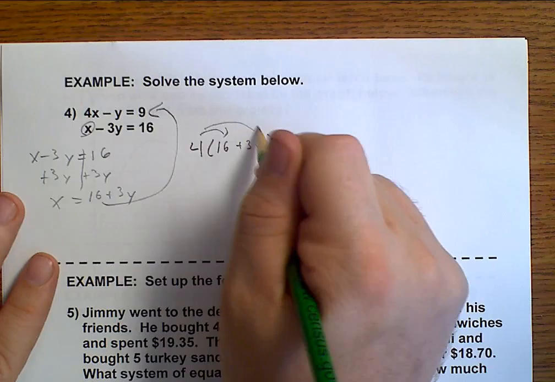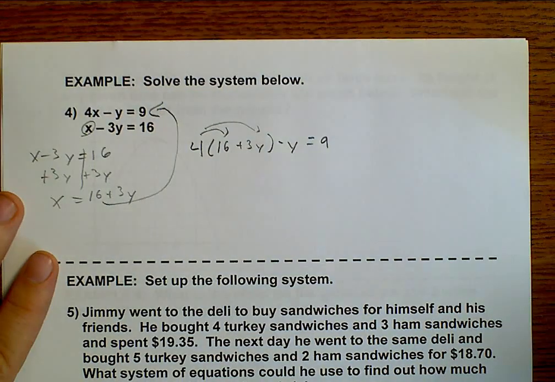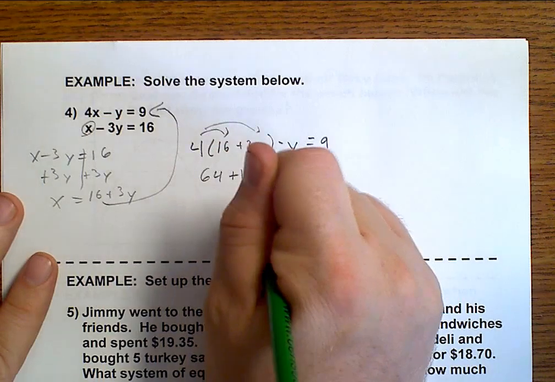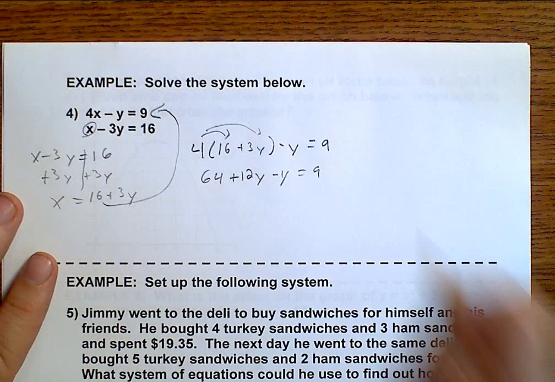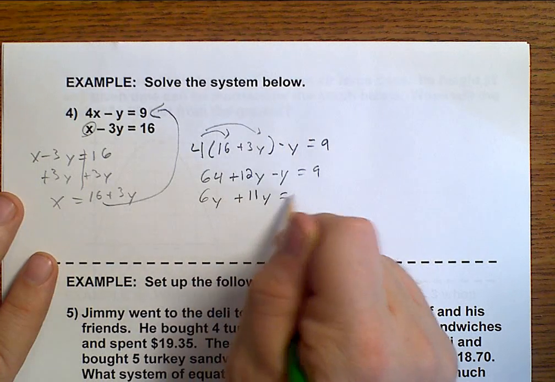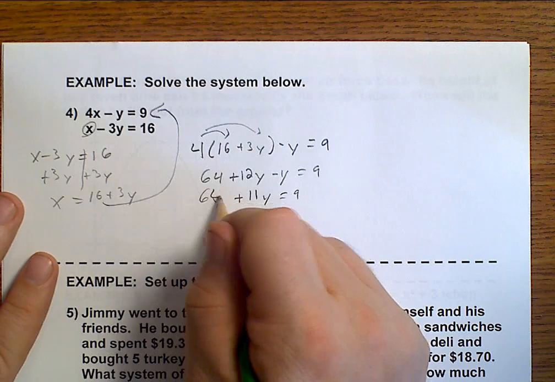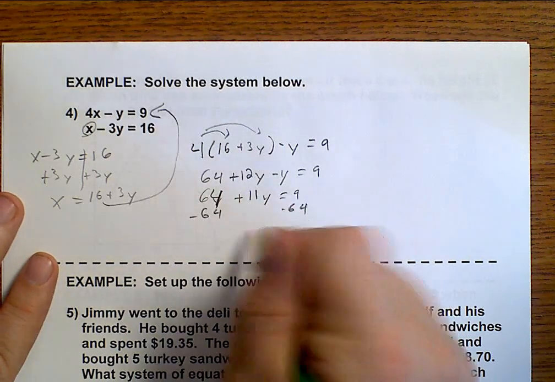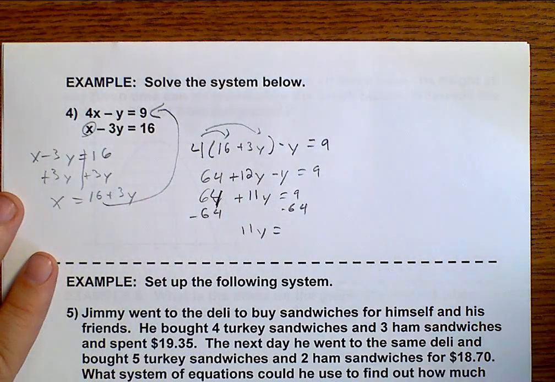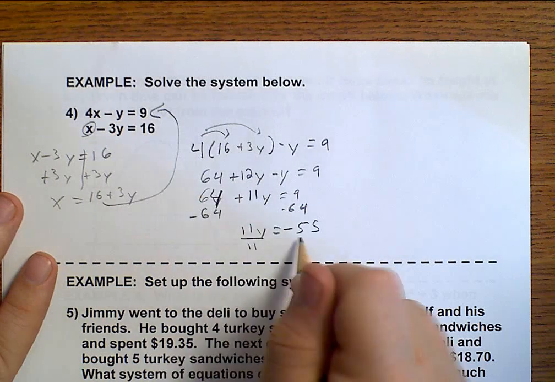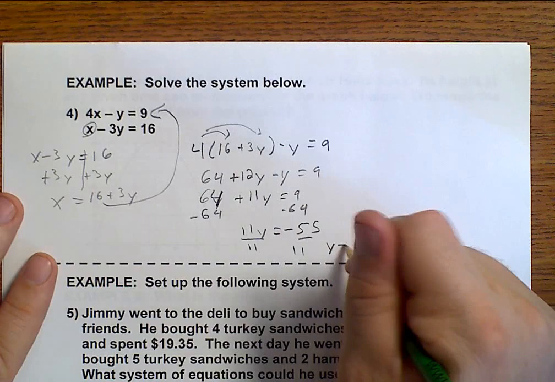Distribute the 4. We get 64 plus 12y minus y equals 9. So 64 plus 11y equals 9. We subtract the 64. 11y equals negative 55. Divide by 11, and y equals negative 5.